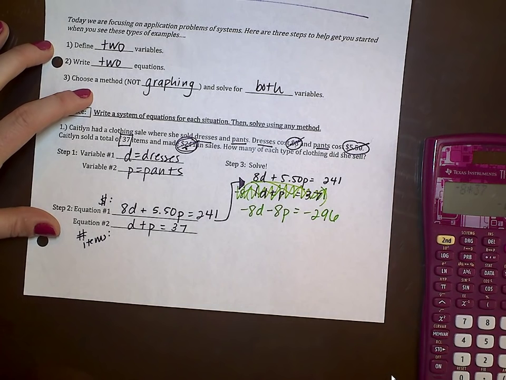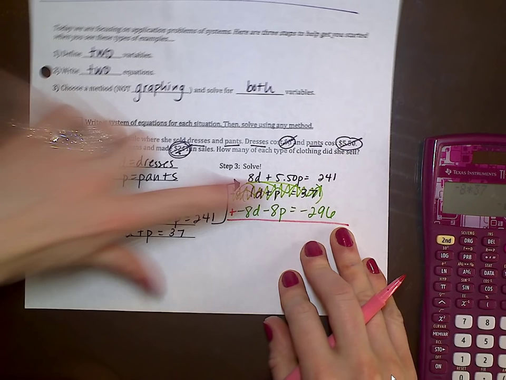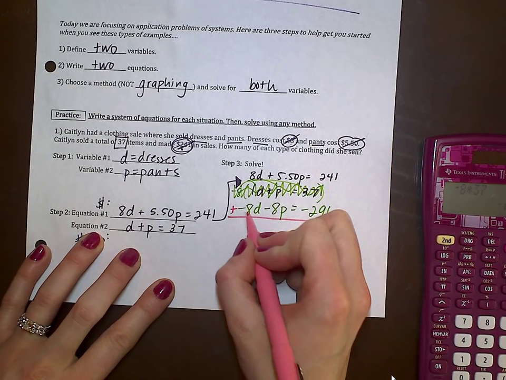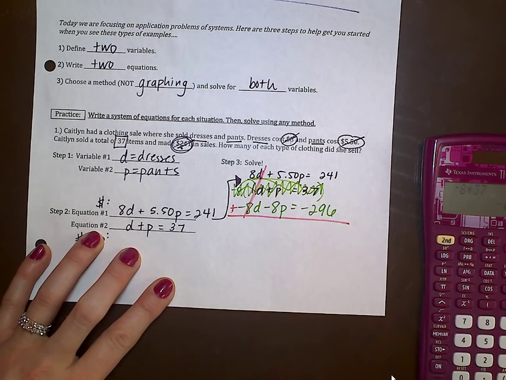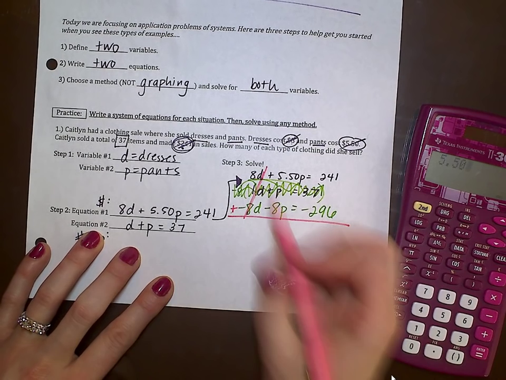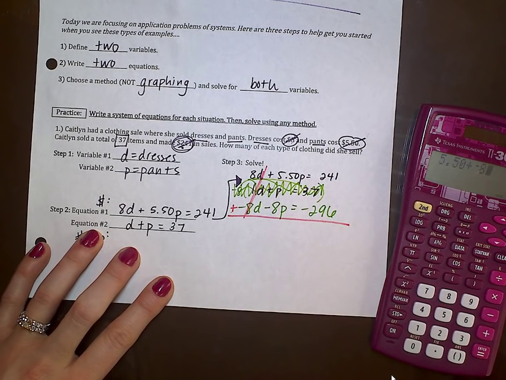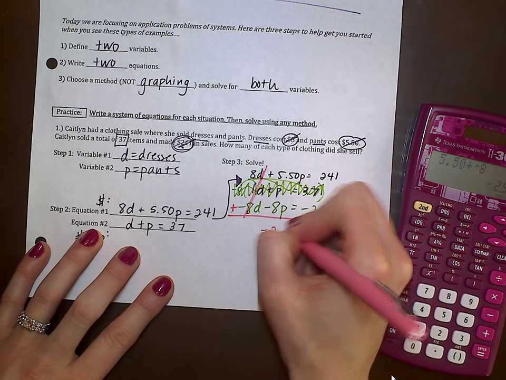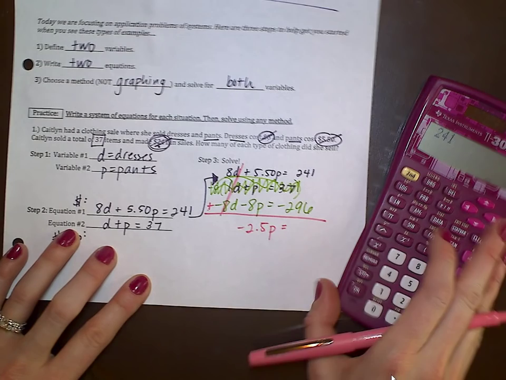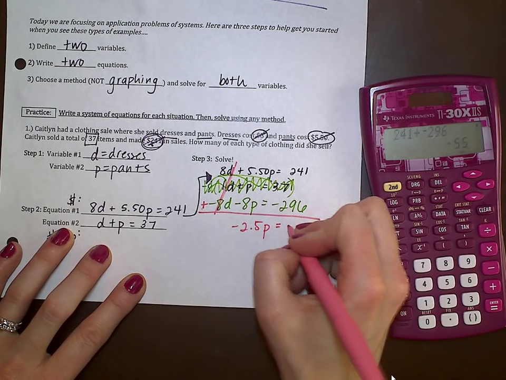And what I'm going to do, I got a lot of colors going on, but I'm going to add the equations now. And again, I'm kind of ignoring this middle row. Hopefully that doesn't throw you off. But 8D plus -8D, those eliminate, and that's 0. Don't even write it. Decimals leave a lot of room for error, so be careful. 550 plus -8 is -2.5P. And then you got 241 plus -296. So that's -55.